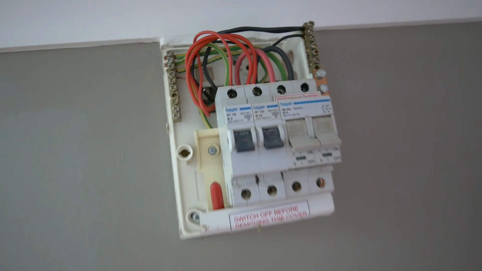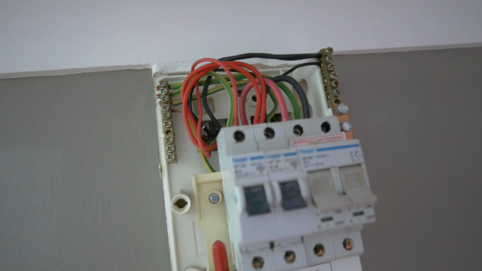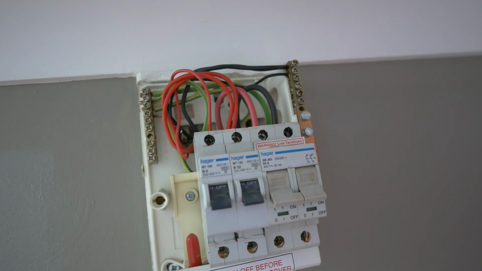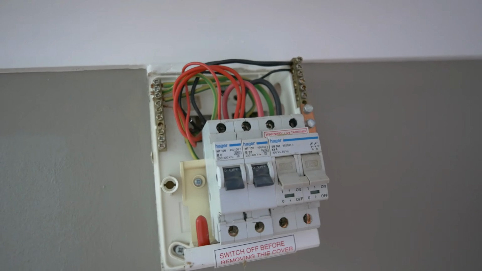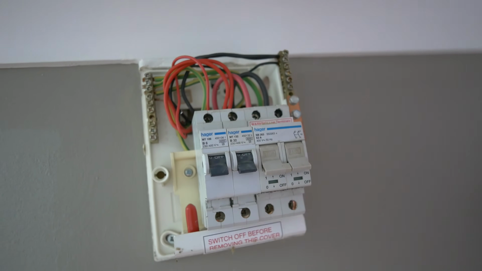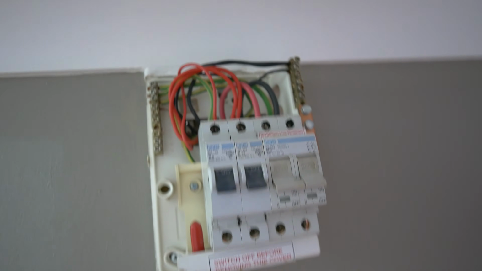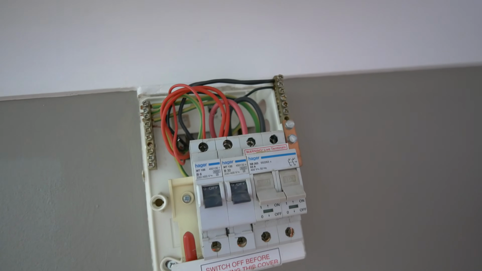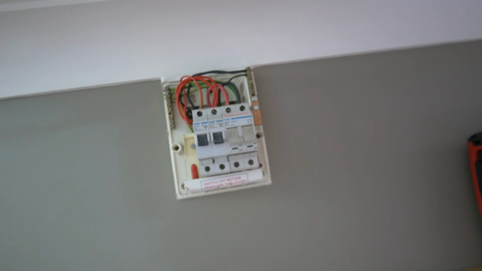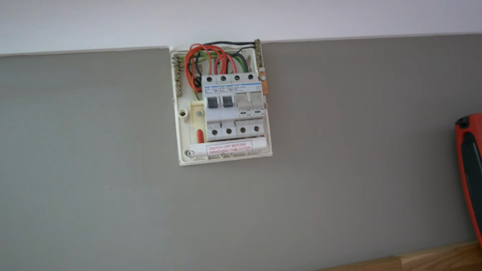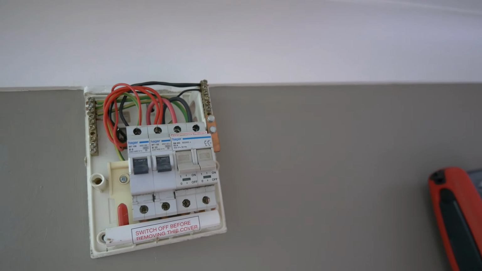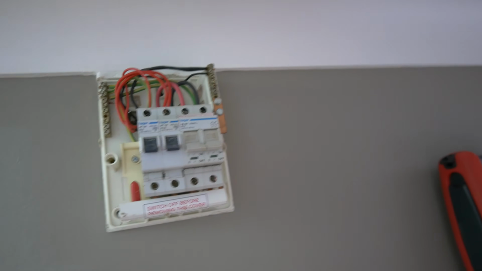Counting up the earthing conductors inside the consumer unit, I can see we've got them all present and correct. So we've got our main earth coming in, we've got the earths for the ring final circuit, we've got the earths for the lighting, and what appears to be a separate earth running in as well. We'll take some steps and have a look at that and see exactly what we're faced with inside there. And all the neutral and line conductors are present as well. So that's a great start.